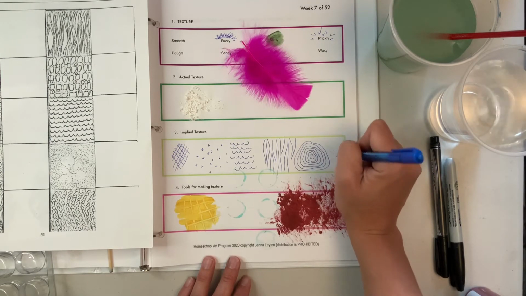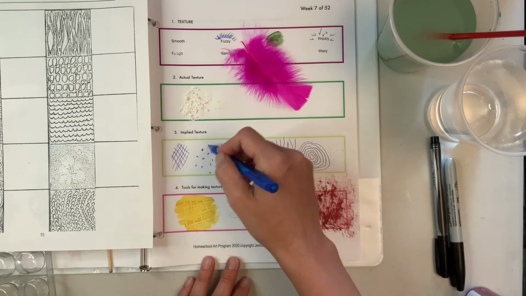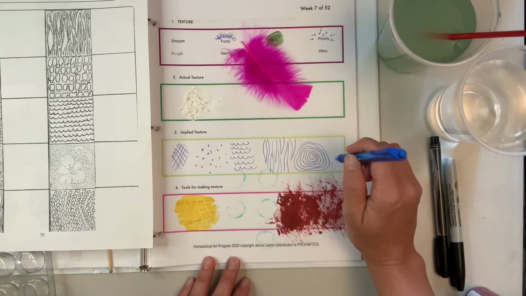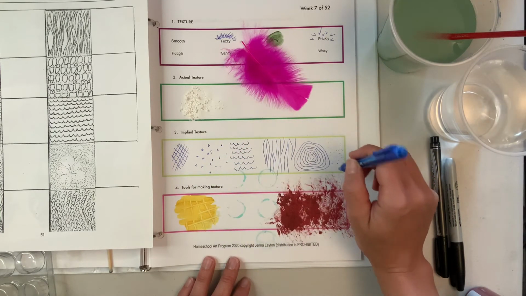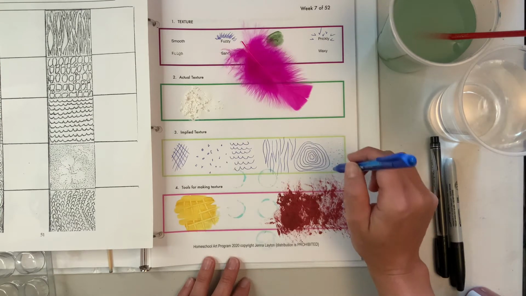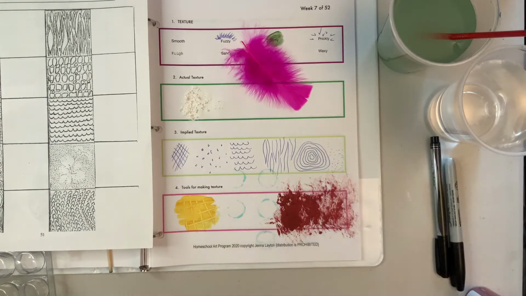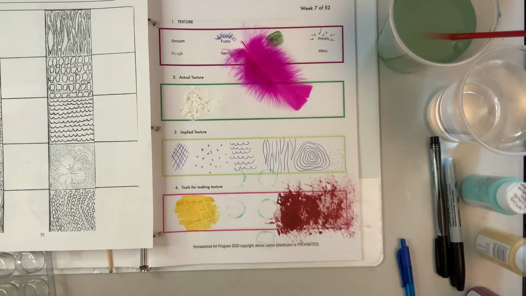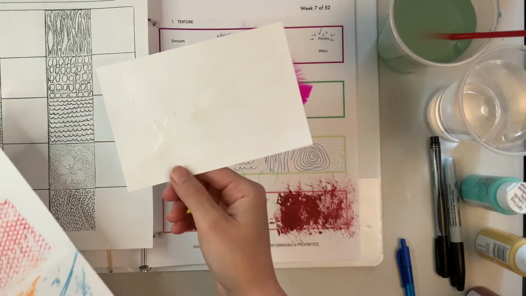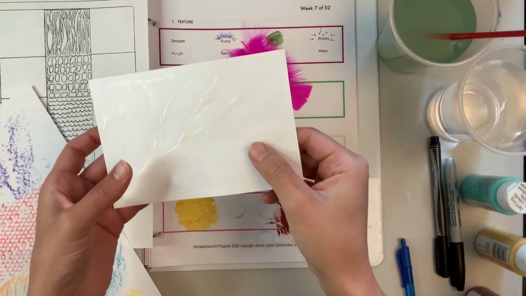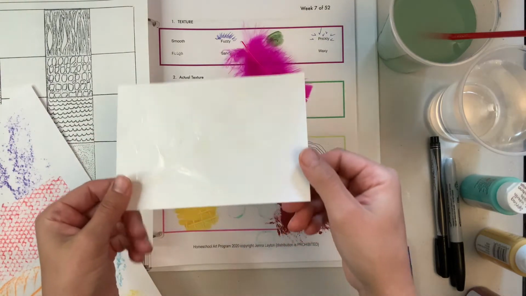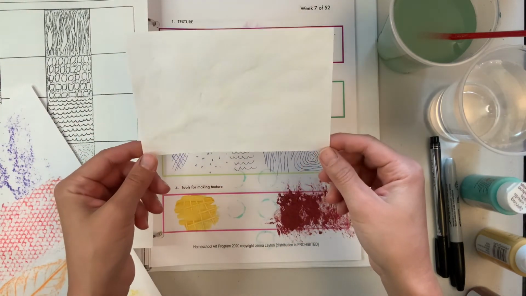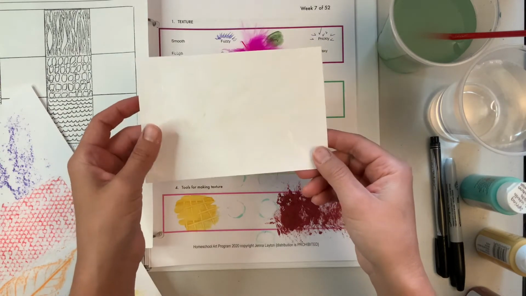Even drawing dots, but closer together and smaller dots. There's so many things you can do. Another thing that you can do is we made this, I made this yesterday and let it dry overnight, and now I'm going to use it as a texture plate.